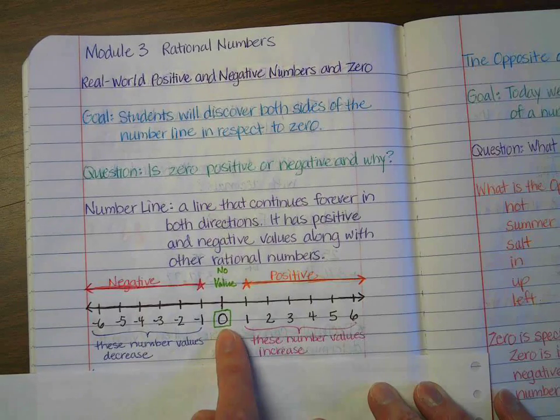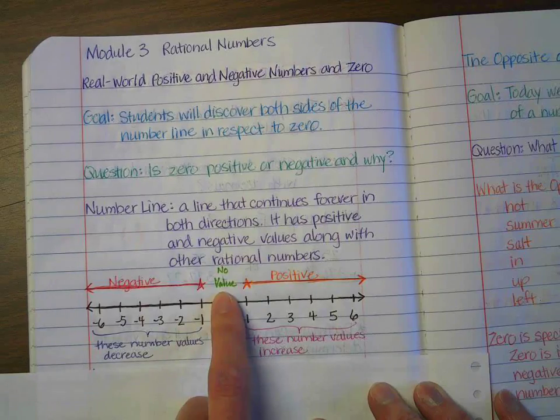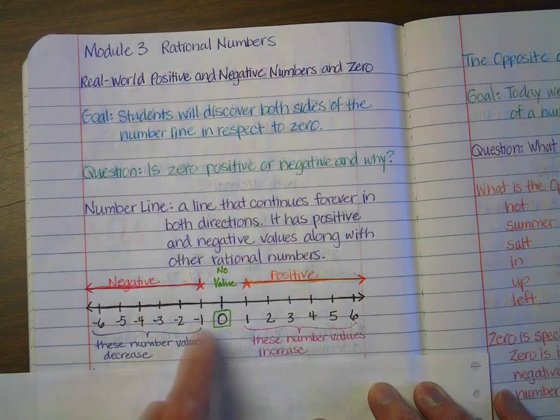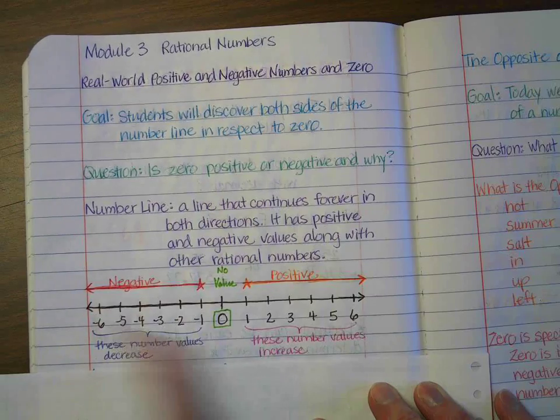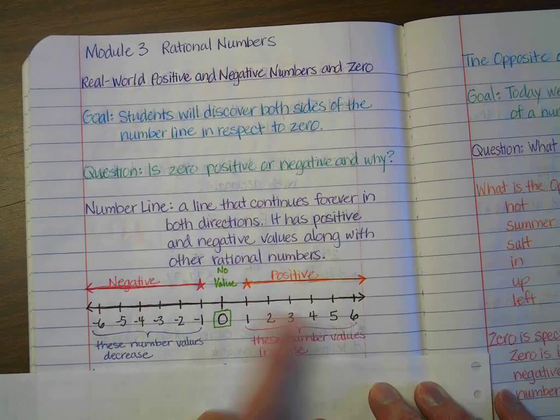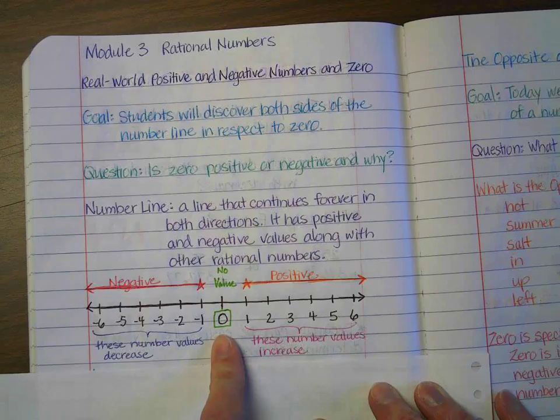But when you come back to 0, 0 has no value. It is not positive or negative. It is just a placeholder. Literally, that's all its job is to sit there so that we know as mathematicians that the negatives are to the left and that the positives are to the right. Because when you have 0, you have nothing.